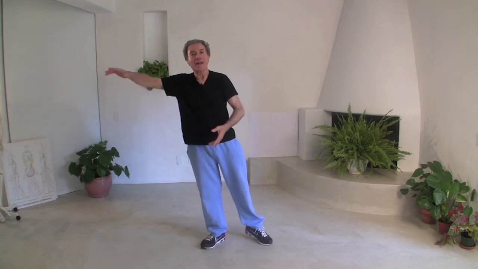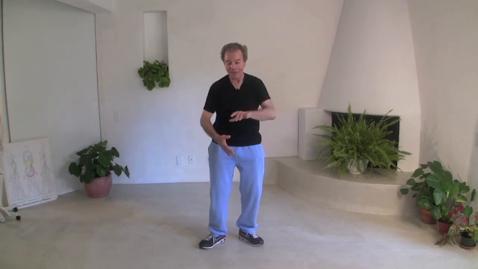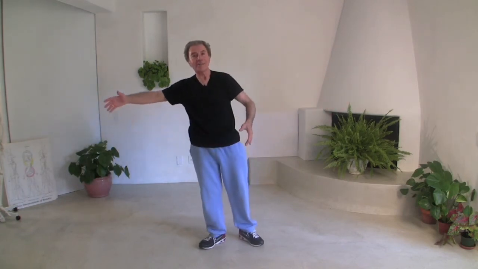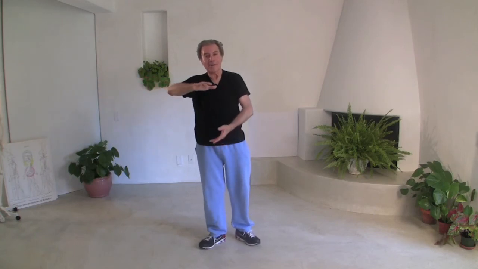Now, the last movement, again, start in foundation, and you have 2 counts to go to one side of the body. 1 and 2, and you return by 3 and 4. And again, 1 and 2, and 3 and 4. Again, 1 and 2, 3 and 4. 1 and 2, 3 and 4. And now you have 2 counts to arrive to symmetry, 2 counts to descend to foundation, and 4 counts to complete in crown. That will be the counts in this first whole movement.